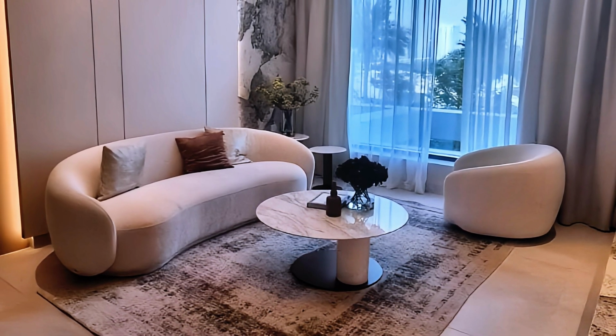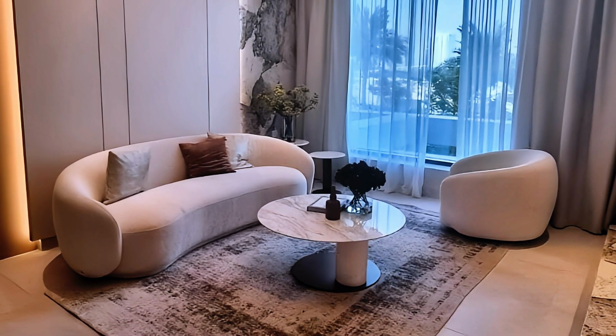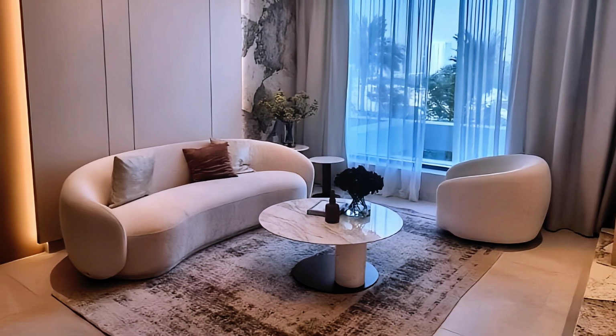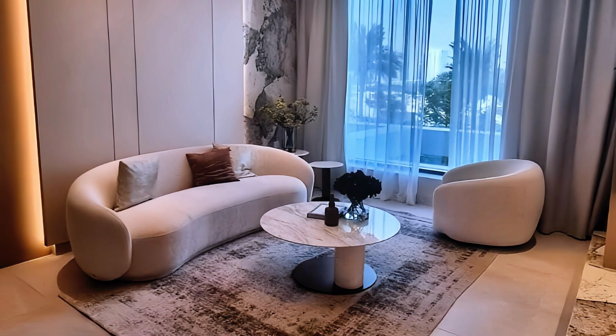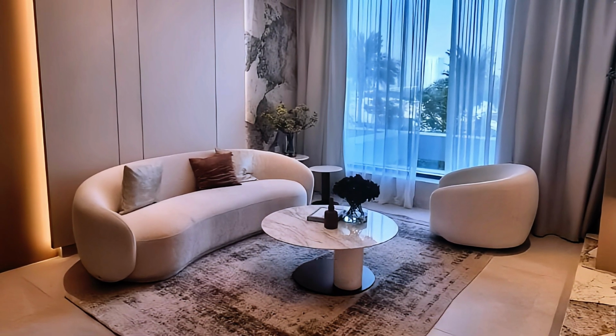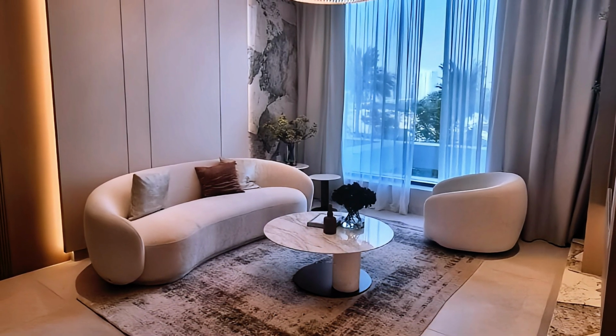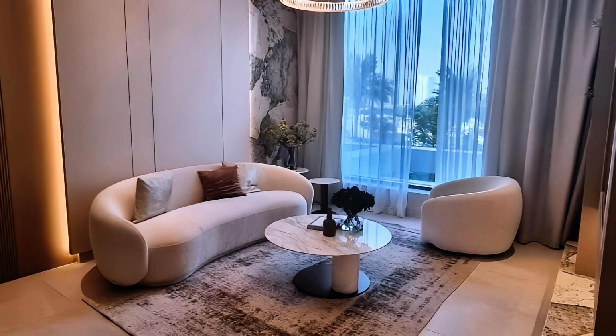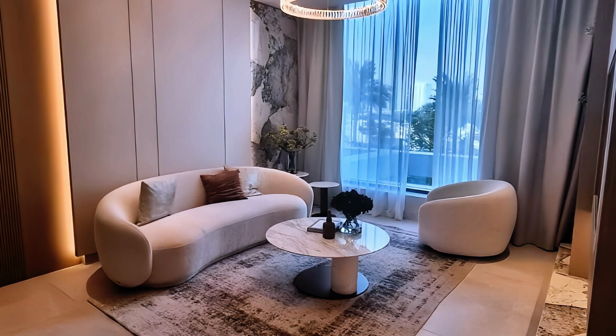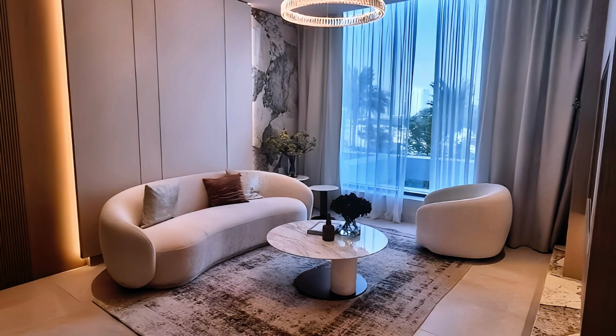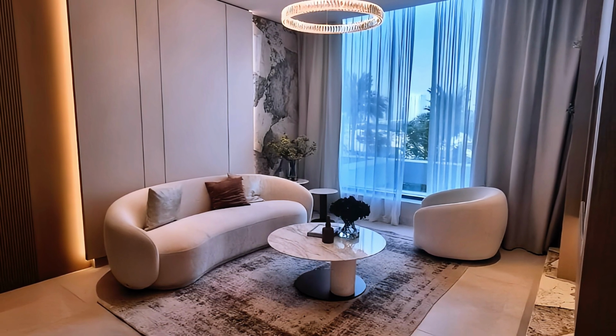A round or oval sofa can add some sophistication and luxury to your living room, as it provides a spacious and comfortable place for you and your guests to relax and socialize. It can also create a unique and eye-catching shape in your space, as it stands out from the rest of the elements.